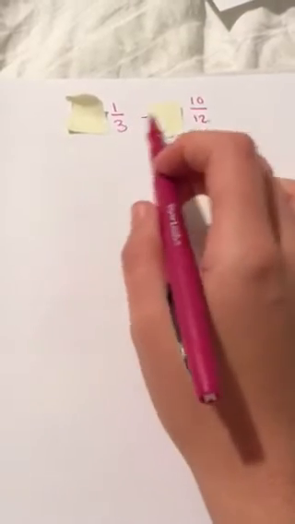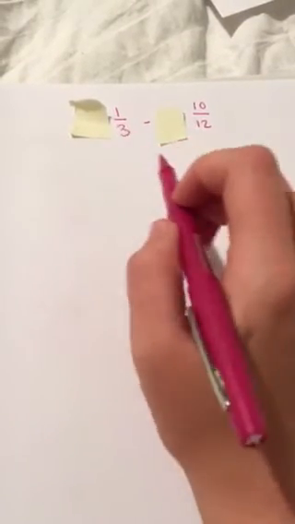So I know these fractions have different denominators, and I cannot subtract or add with different denominators. So I need to find my least common multiple, okay, between 3 and 12. So I list my easy breezy beautiful facts for 3.